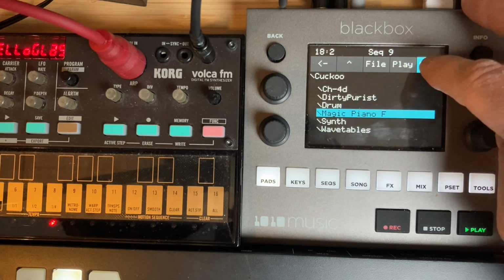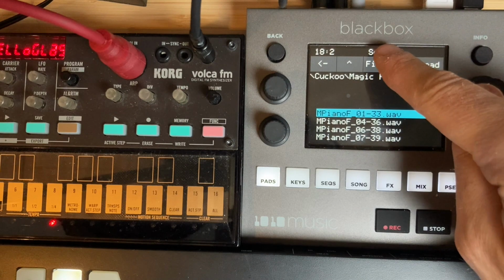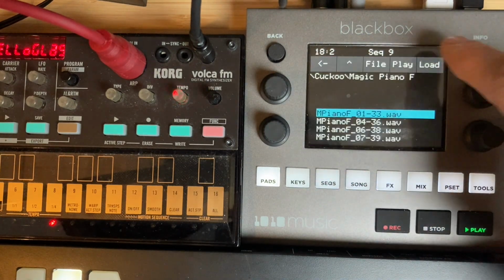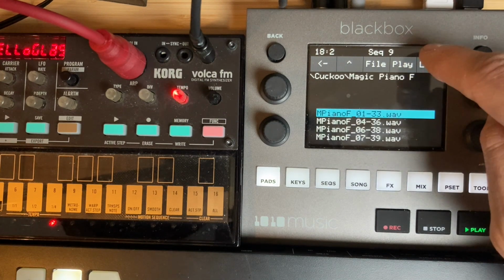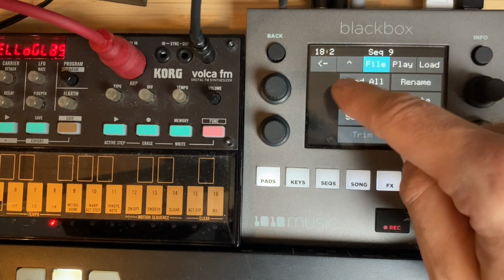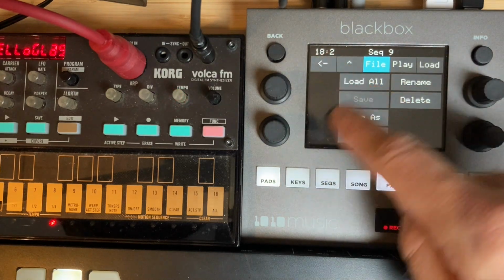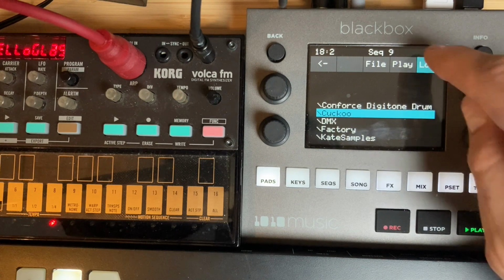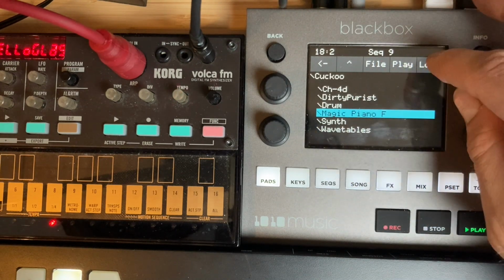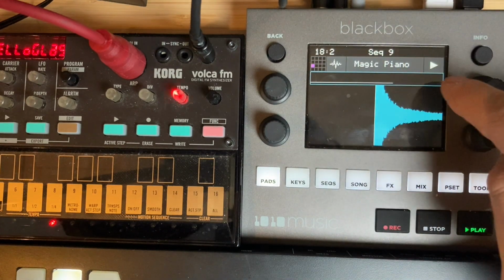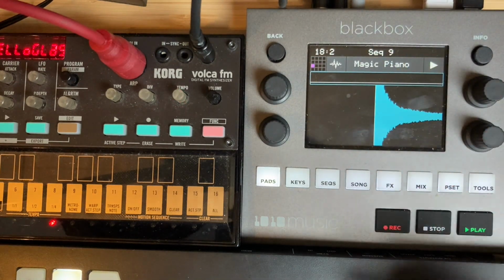And I press load, and then be aware of this one. You need to press file, load all. You might actually be able to do it on the folder here. No, I don't think you can. You actually need to go into the folder, otherwise it doesn't work. Okay, so load folder, and then Magic Piano, and then press load all. This step is important, otherwise it doesn't work.